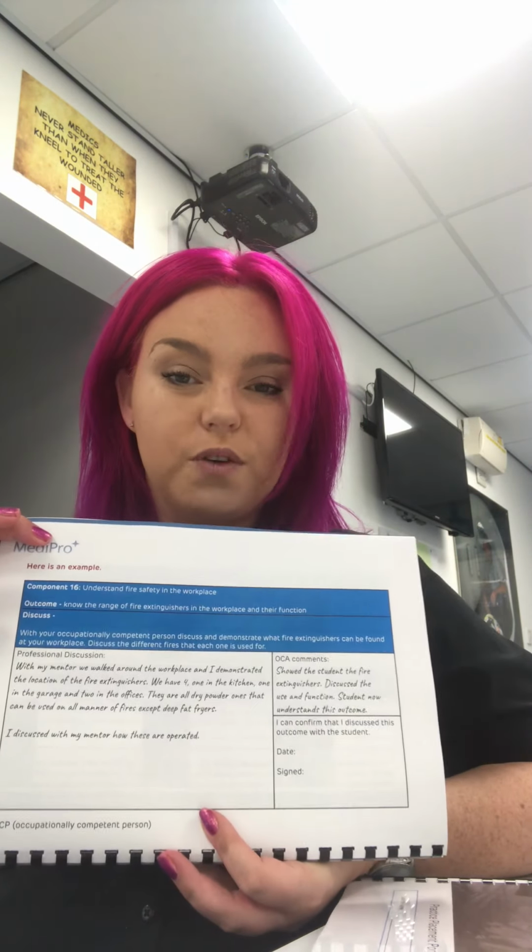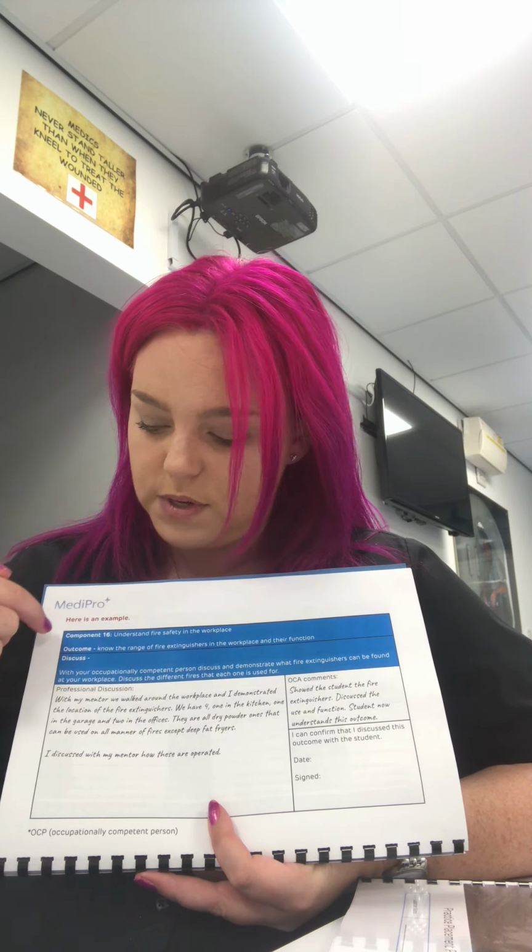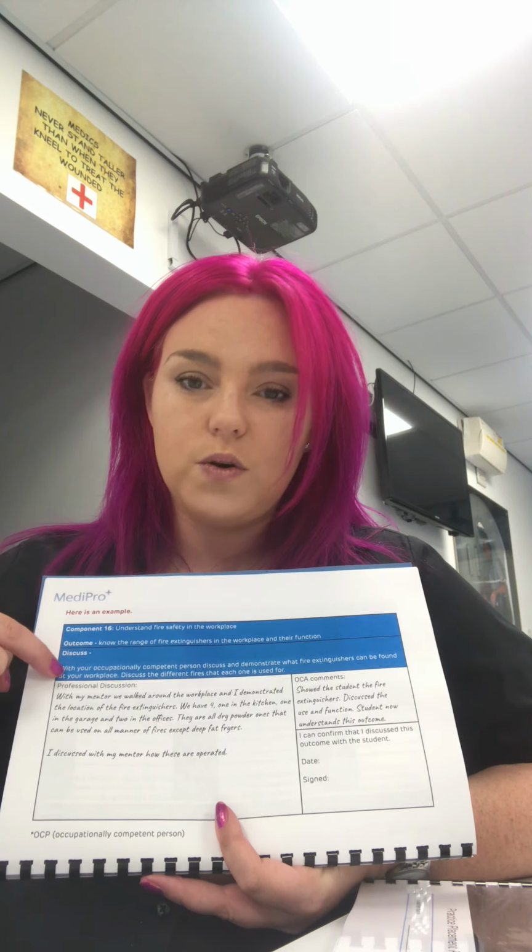At the very beginning of the book, I've made an example of one, so you get an idea about what it should look like. At the top here is the component it relates to, and then the outcome we're trying to make evidence for, and then under is the discussion we want you to have. So it'll either be consider this, find this out, or discuss with the student X, Y, or Z. So the discuss bit is the important bit really for you. What do we need to talk about here?